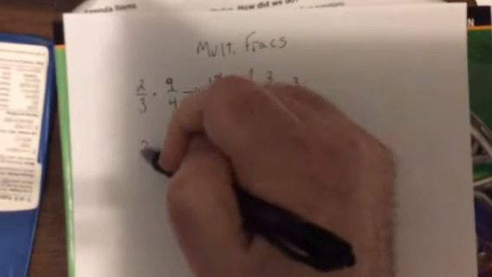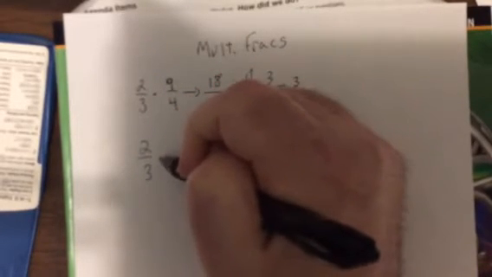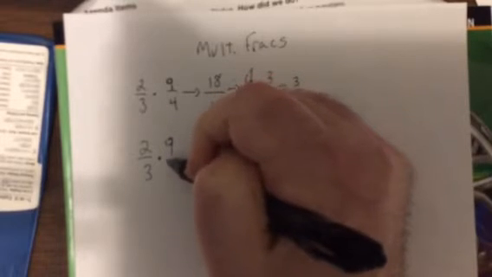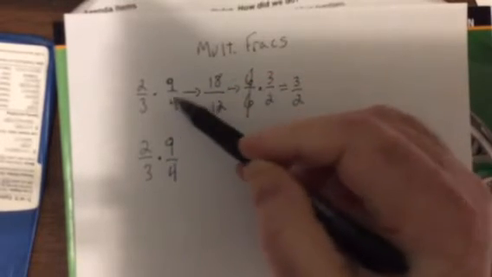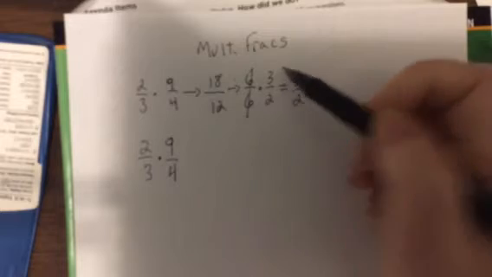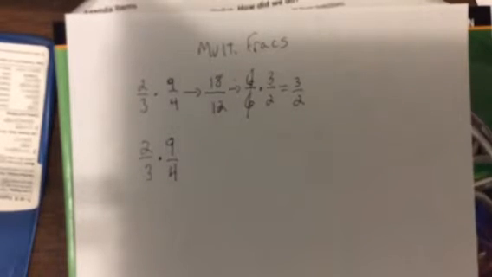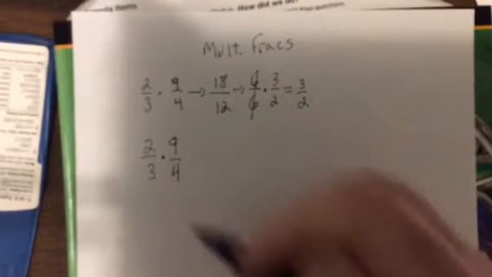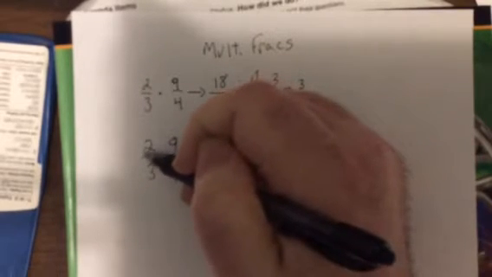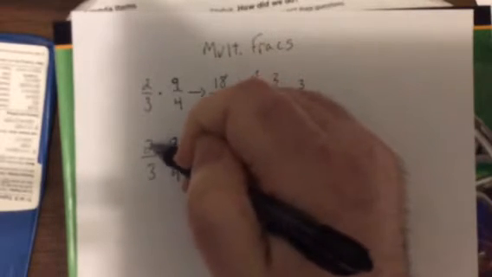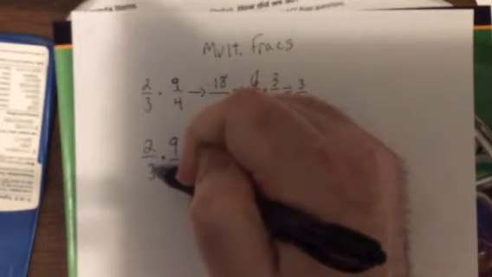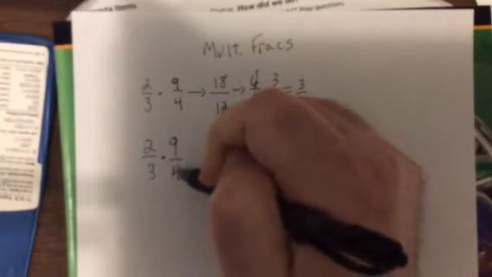Another way to do this, the trouble with multiplying it straight across is you might have very big numbers, or when you're working with polynomials, very big terms. So you can reduce it before you start. If 2 reduces with something on the bottom, it can be either numerator.